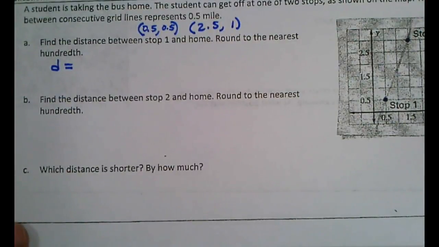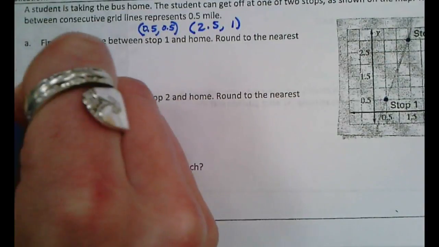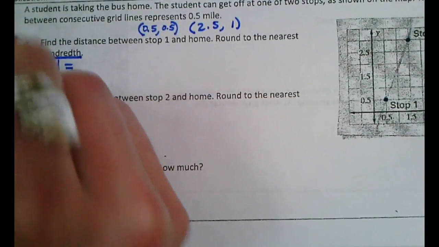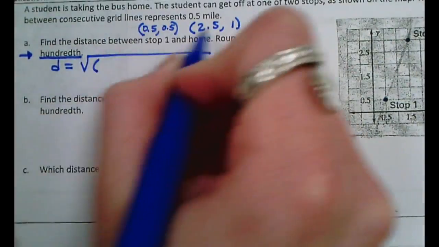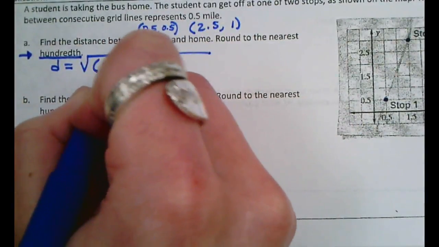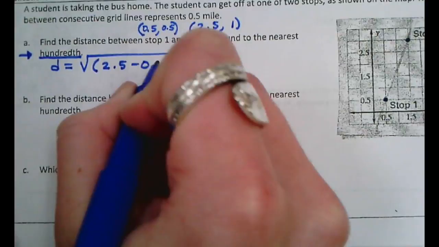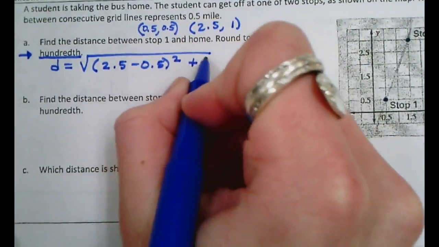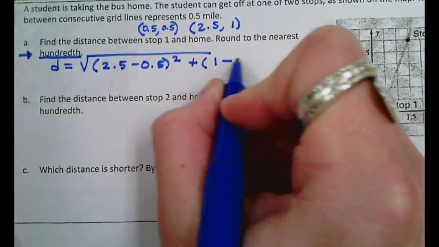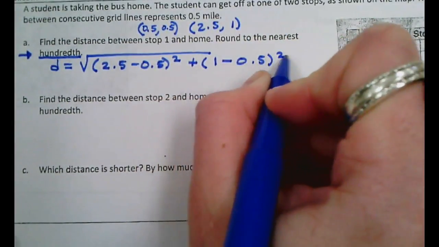Just finding the distance between those 2 points and rounding to the nearest hundredth, notice this time we are in the real world, so we are going to find that decimal amount. I'm going to put the square root of my x value subtracted first: 2.5 minus 0.5 squared, plus my y values, 1 minus 0.5 squared.